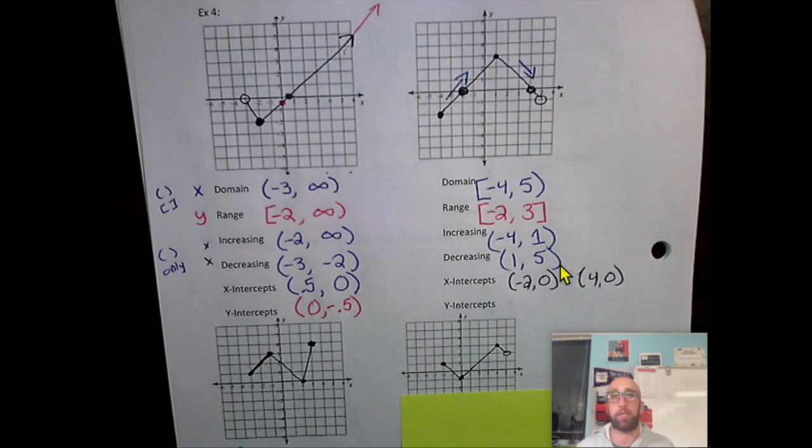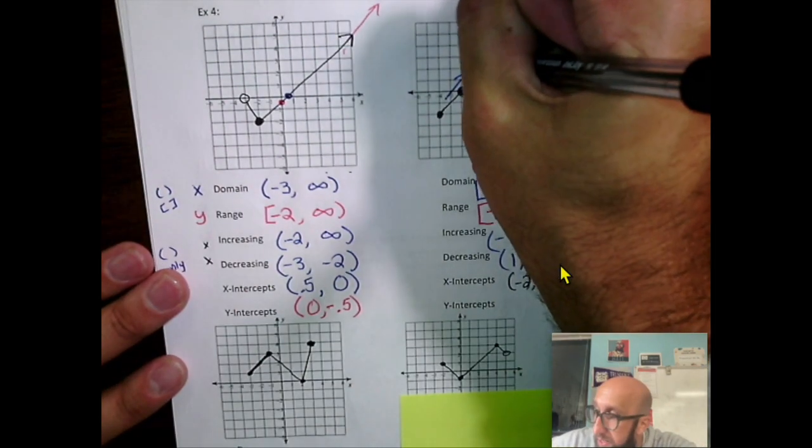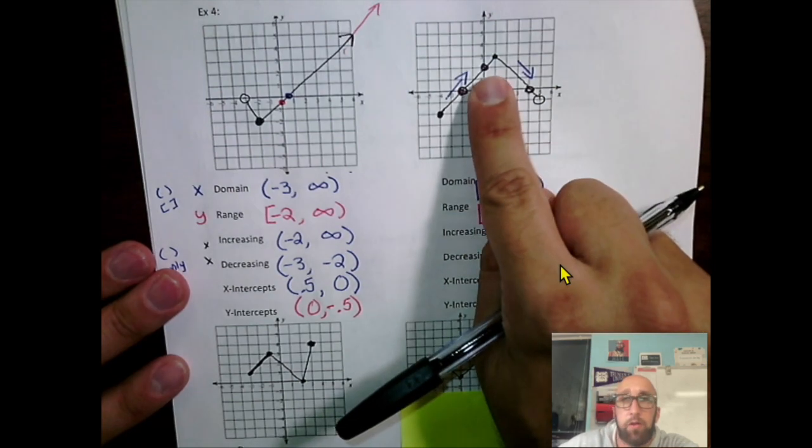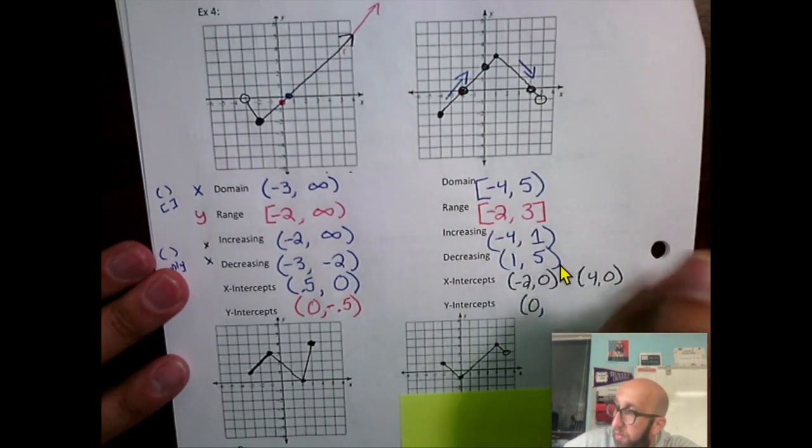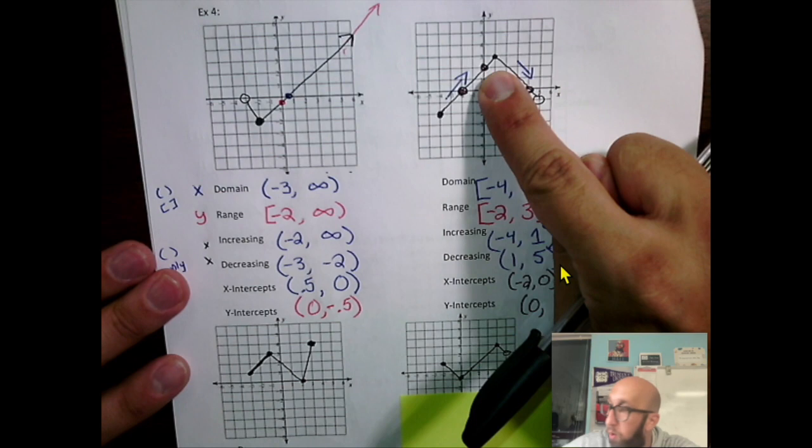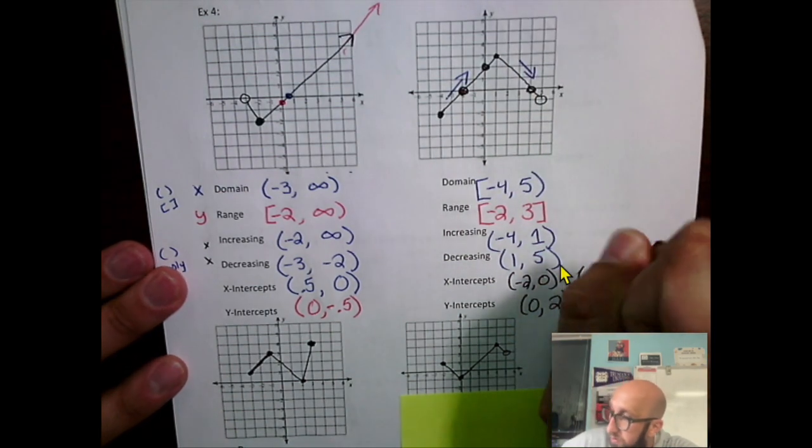Got to figure out my y-intercept, so where we're crossing the y-axis, that's happening up top. Got to figure out the coordinates there. It's always going to start with 0, and then just find the value of the y. The value of the y there is 2.